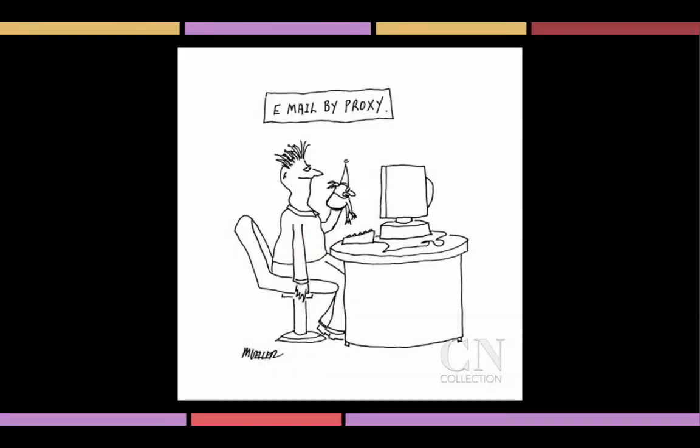So here's a funny cartoon, sort of, email by proxy. It's showing someone emailing with a puppet on their hand. So it's not actually email by proxy, but it's showing that instead of him actually doing the email, the proxy is this puppet on his hand typing on the keyboard.